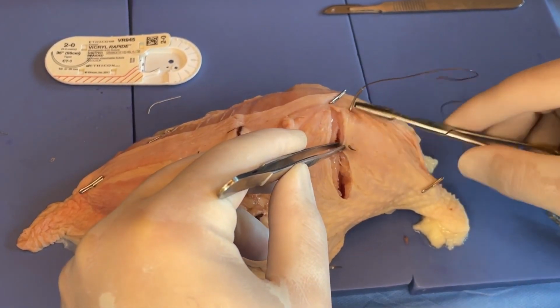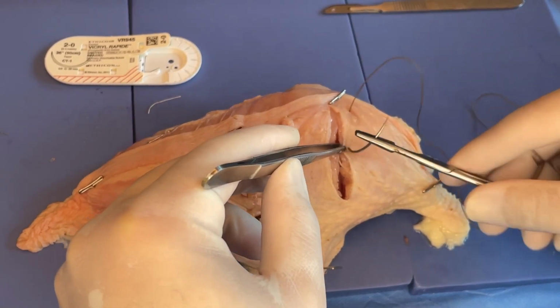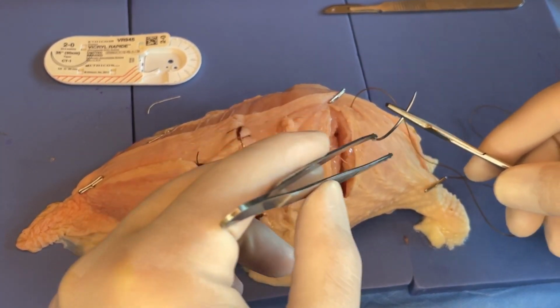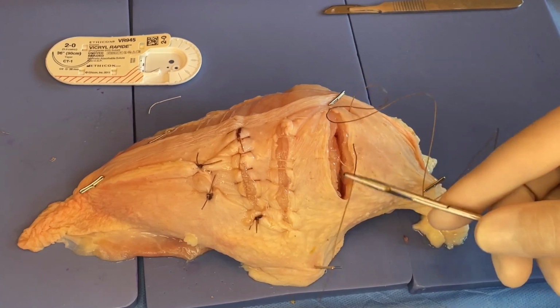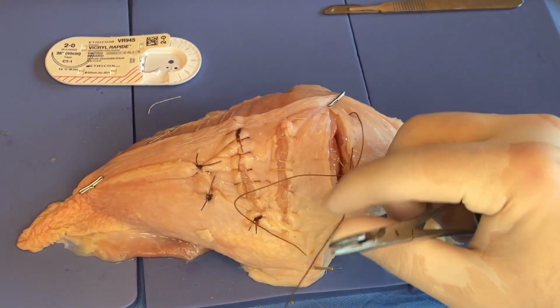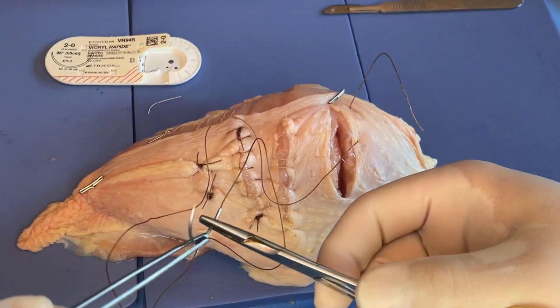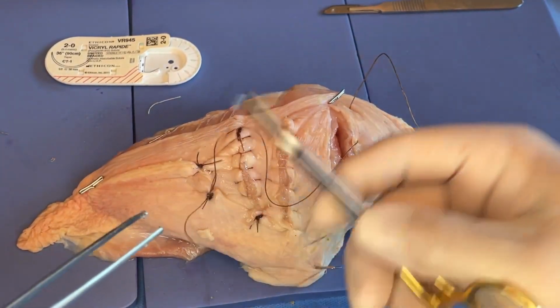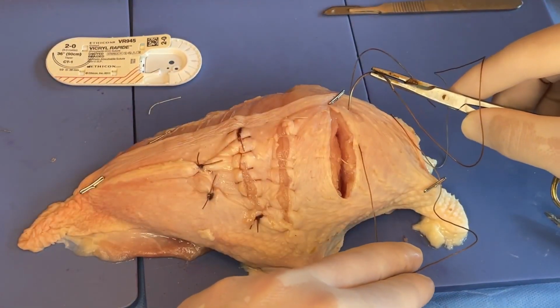This is our CTX needle, so it's quite large. So there. We haven't actually gone into the defect itself. We'll pull that through. Chromic's getting a little dry, so it's a little bit harder to pull through the tissue here. All right, and then we go over to the other side of our defect, and we don't repeat this bite.